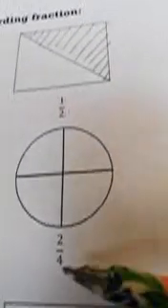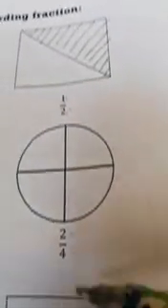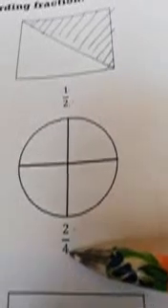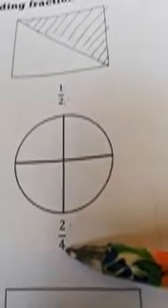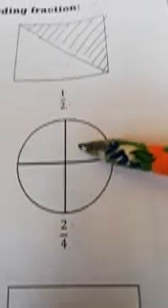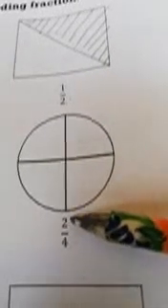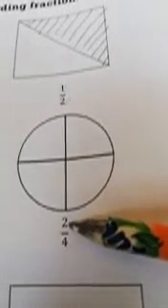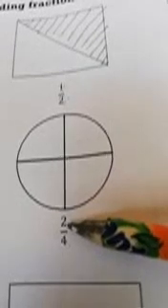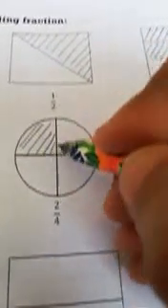The next one, 2/4. The number under the fraction line tells you how many parts in all: 4. 1, 2, 3, 4. And the number on the top tells you how many color parts: 2. So we color 2 parts. 1, 2.